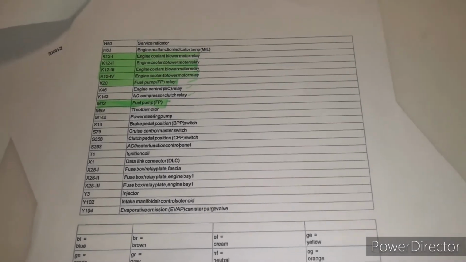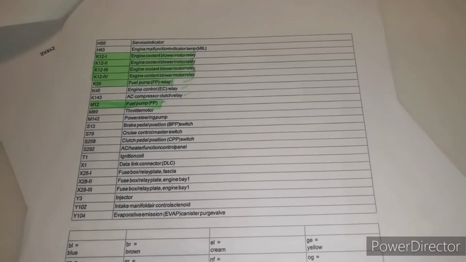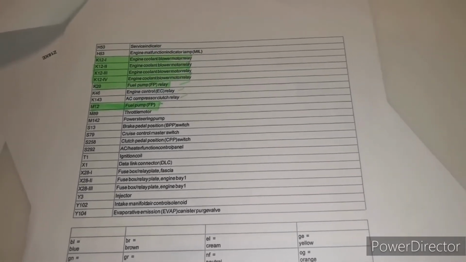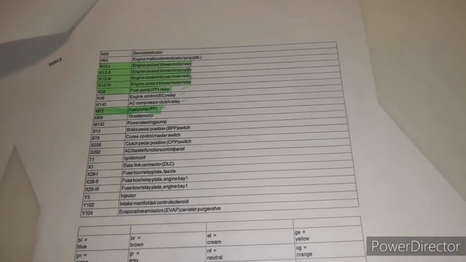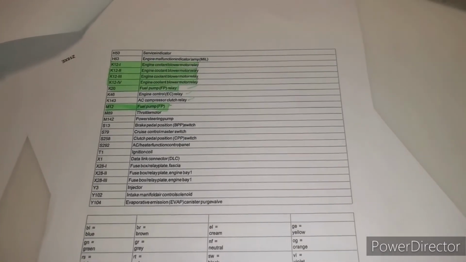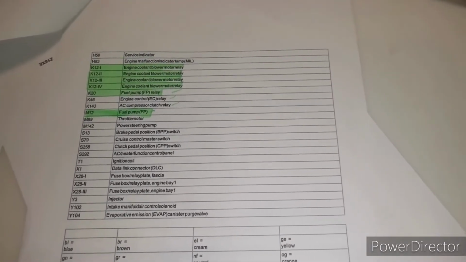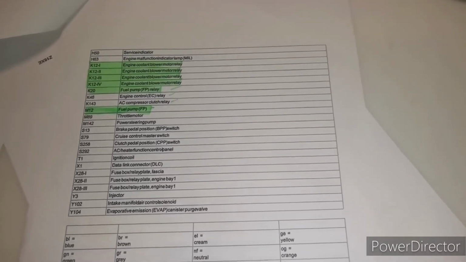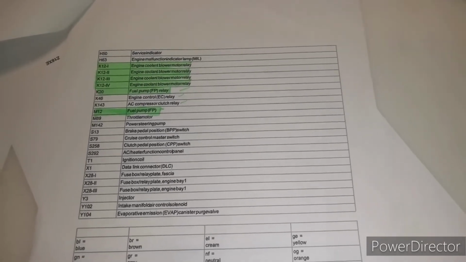This Holden Astra, which is also the Opel Astra in Europe, is very well known for ECM failure, guys. So what I did to determine that the ECM is faulty is I checked the harness, guys.